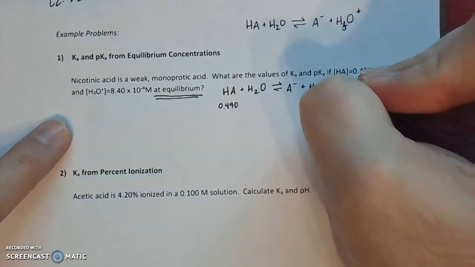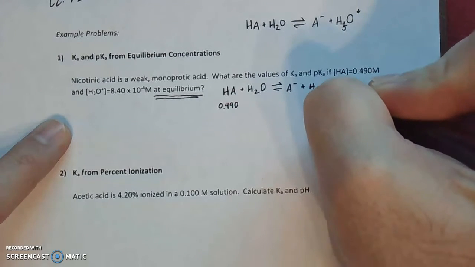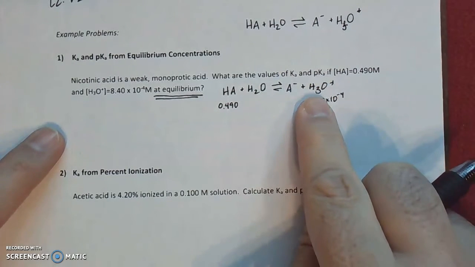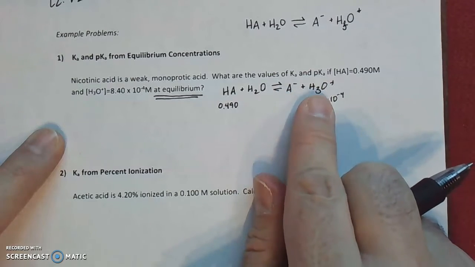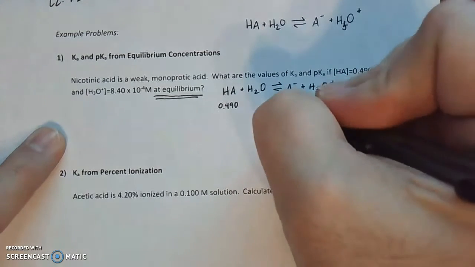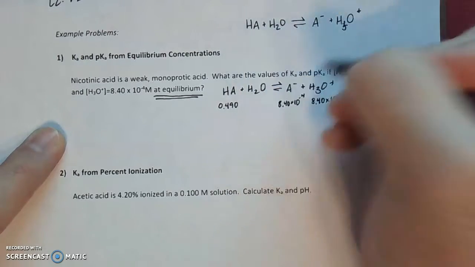And we know that this is partially ionized and gives us 8.40 times 10 to the negative fourth molar H3O plus. Because these two are in the same mole ratio, that means that we also have the same amount of A minus.